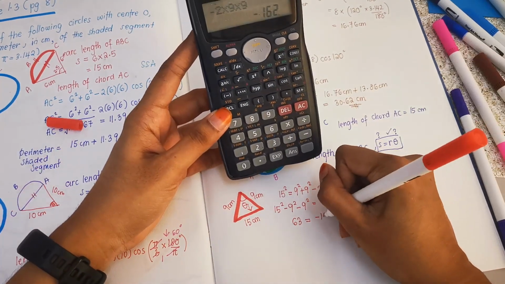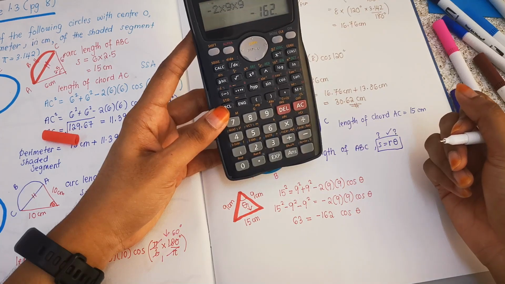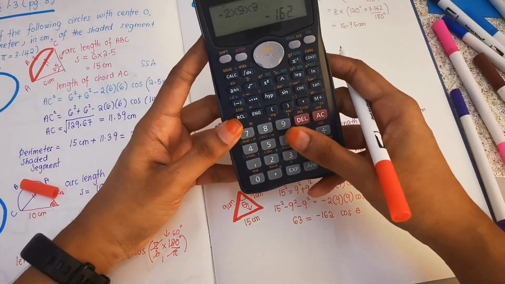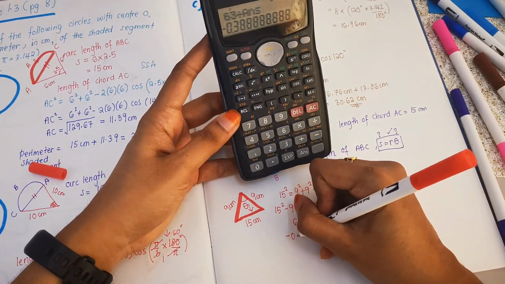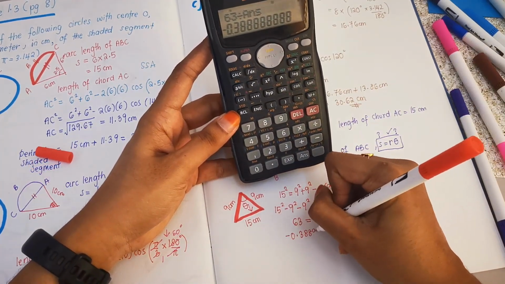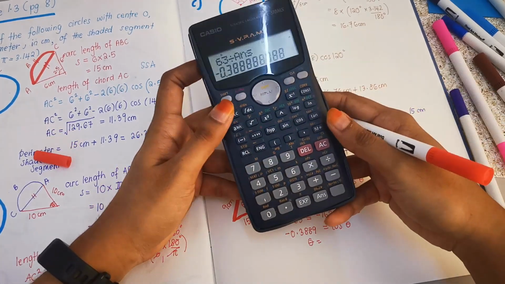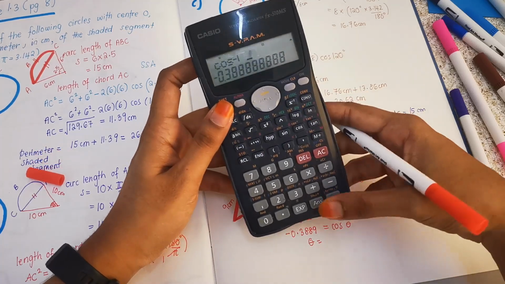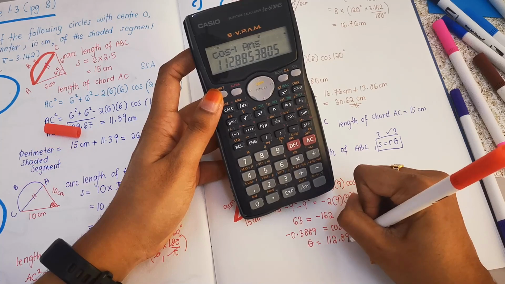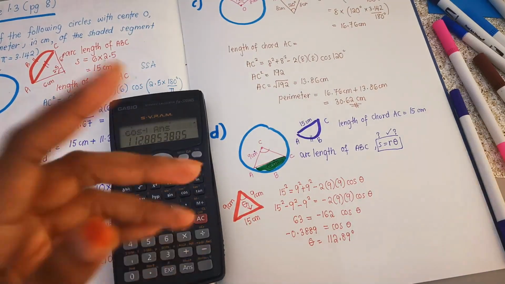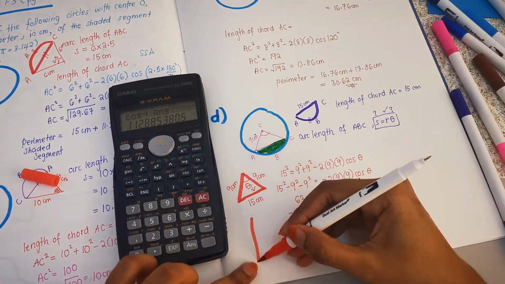So we get negative 162 cos of theta. So bring over 63, divide negatives, so we will get negative 0.3889, cos theta. So let's find theta in this case. Be careful when you find the theta, because you will get 112.89. So let's check, because this is negative. How to check?